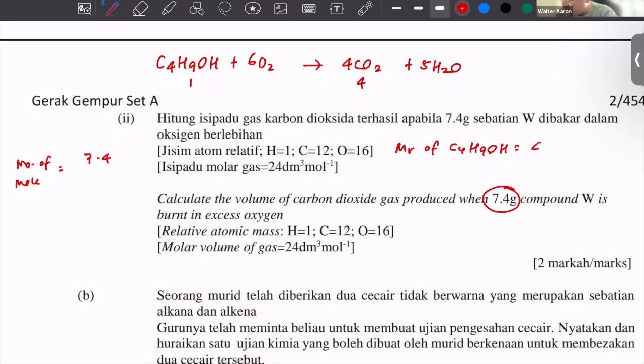So it'll be 48 plus 10 plus 16. 10 because here got 9 hydrogen, here got 1. So you have a total of 10 hydrogen, and then you got 1 oxygen. So 48 plus 10 plus 16, the total is 74. So 7.4 grams divided by its relative molecular mass, which is 74, you should be able to get 0.1 mole.